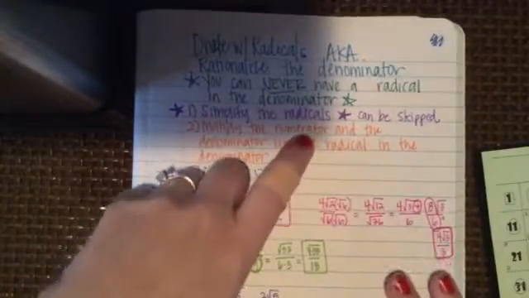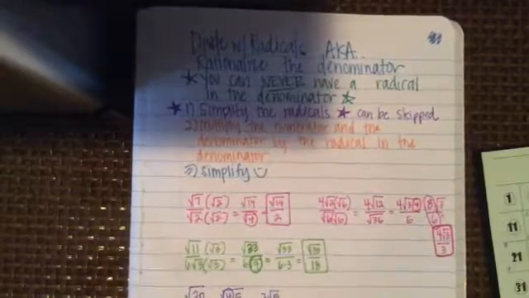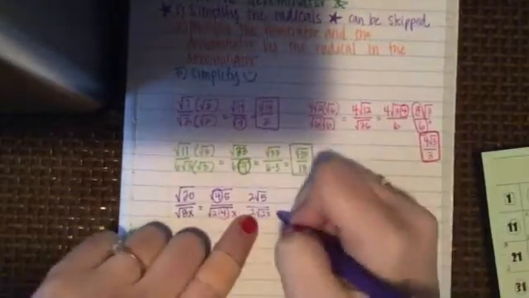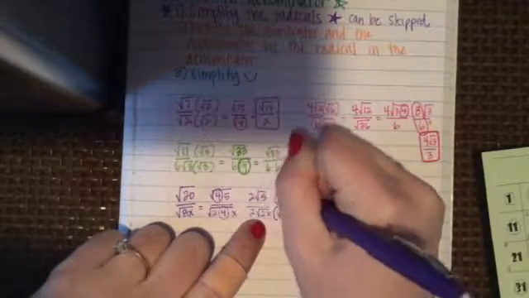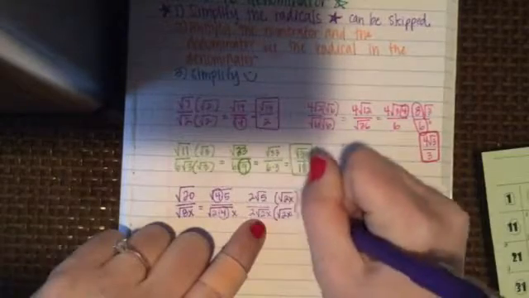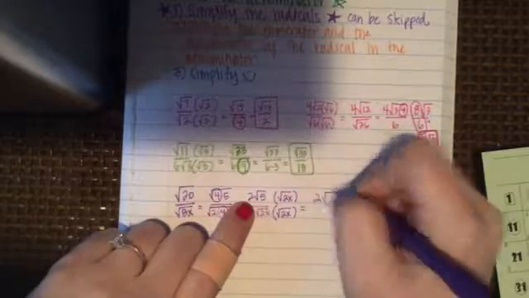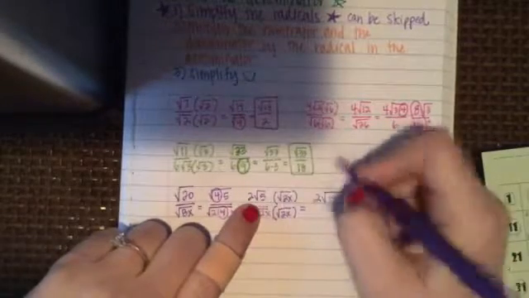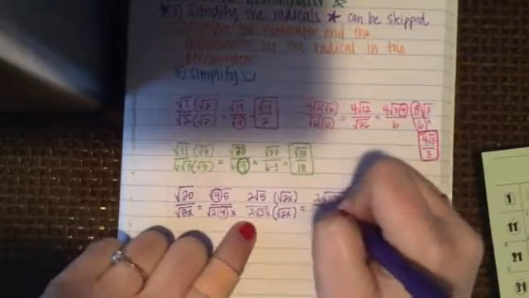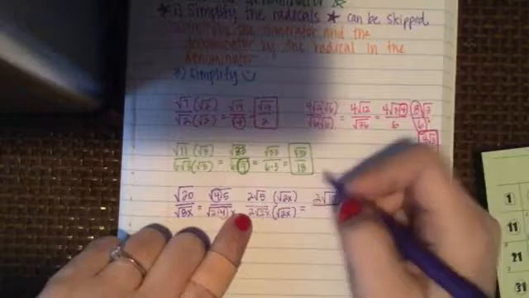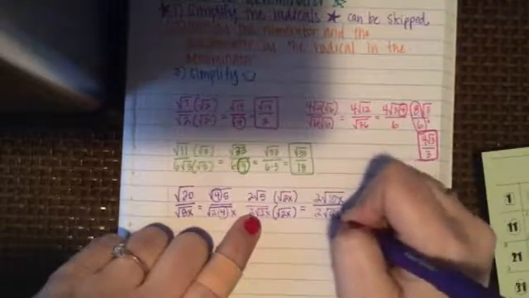Simplify the radicals. So I simplified that first. Multiply the numerator and the denominator by the radical in the denominator. Okay, so the radical in the denominator is radical 2x, radical 2x. 2 times 1 is 2. 5 times 2 is 10x over 2 times 1 is 2 radical 4x squared.